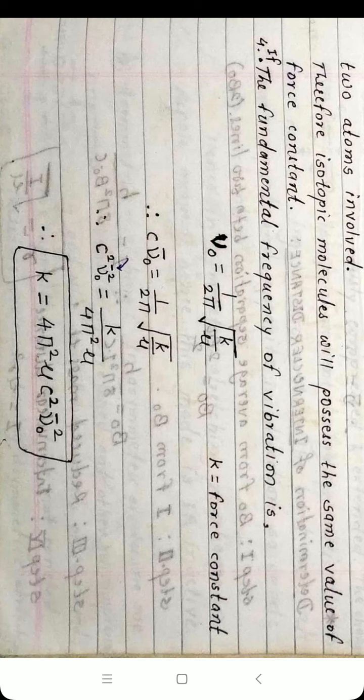For simplicity, consider the square terms together. How many terms are there? 1, 2, 3, 4 terms. This is a very important equation for problem solving.